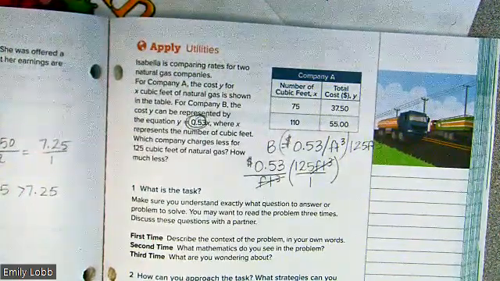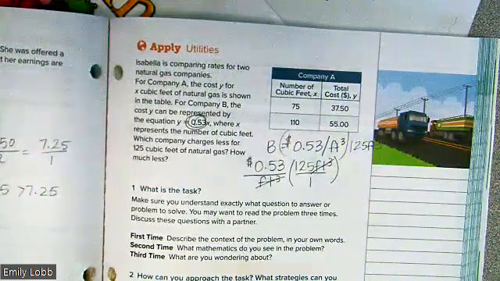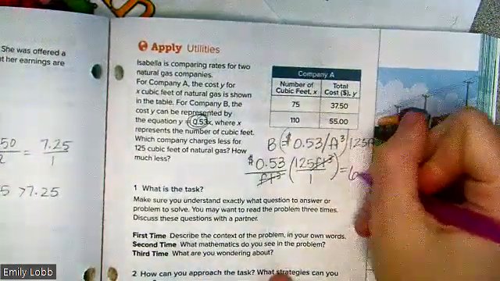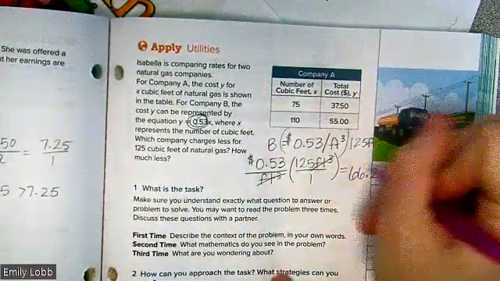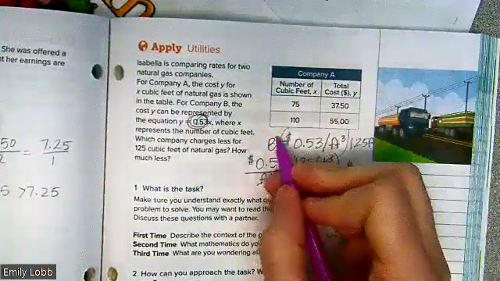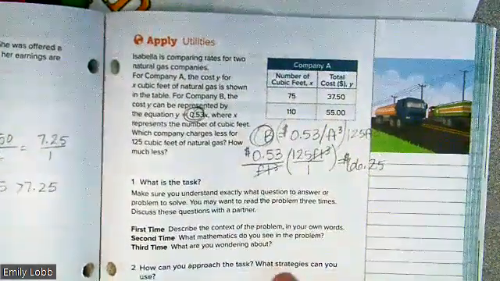So like 65, 66 and a quarter. Excellent. $66.25. And remember, this was for part B.